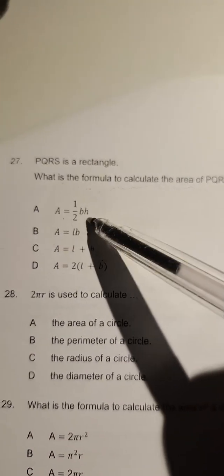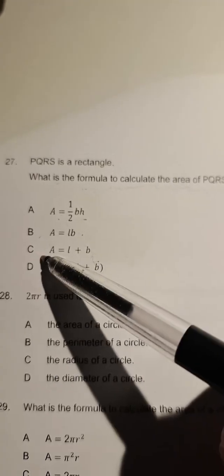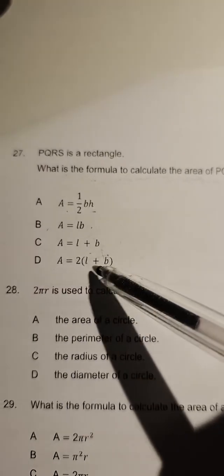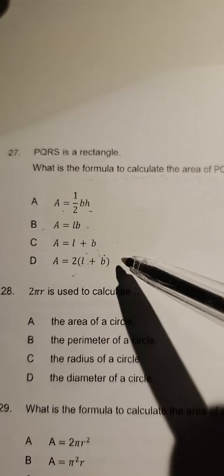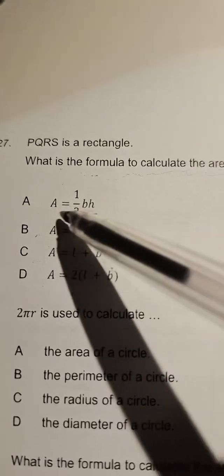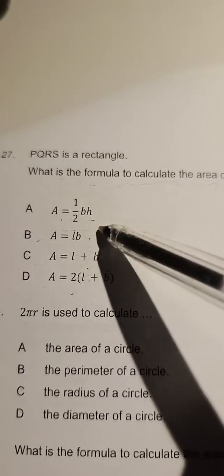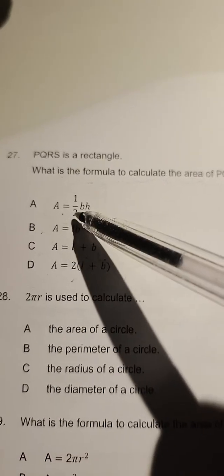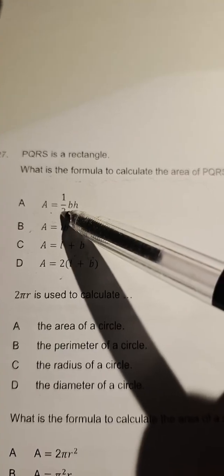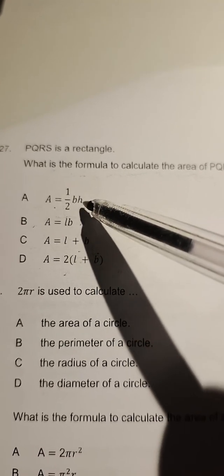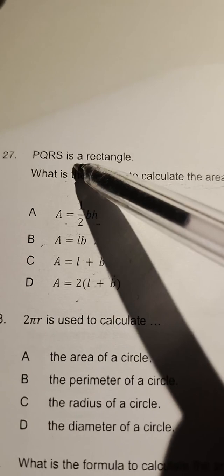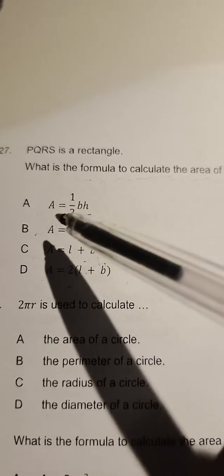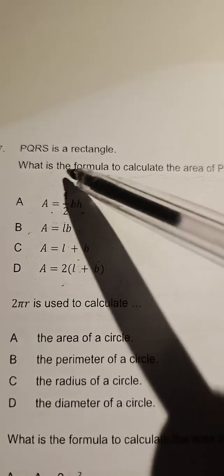So is it A, half base times height, B, length times breadth, C, length plus breadth, or D, 2 length plus breadth? The first formula is a formula that we use to calculate the area of a triangle, given by half base times height. We are speaking about a rectangle here, so A is not our answer.